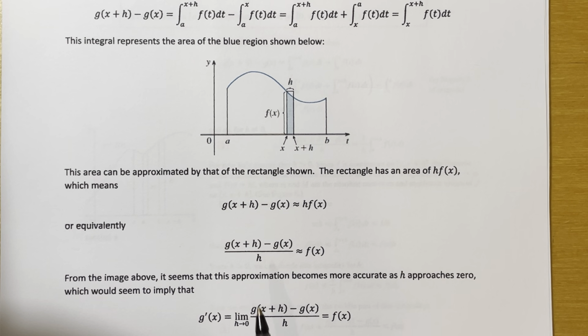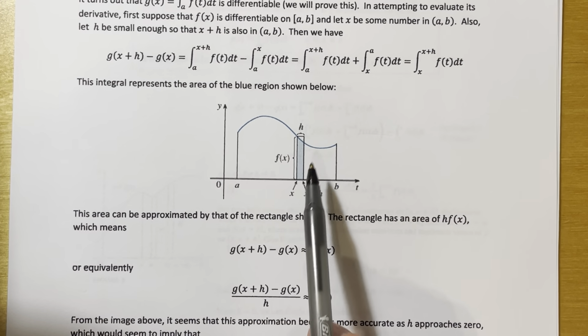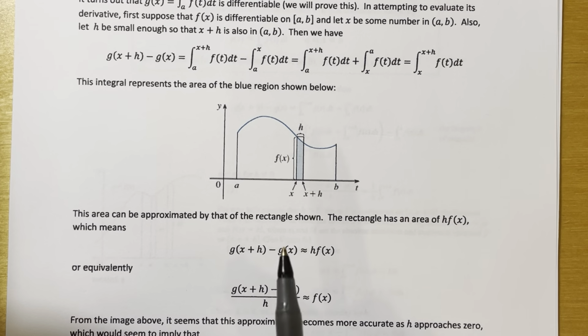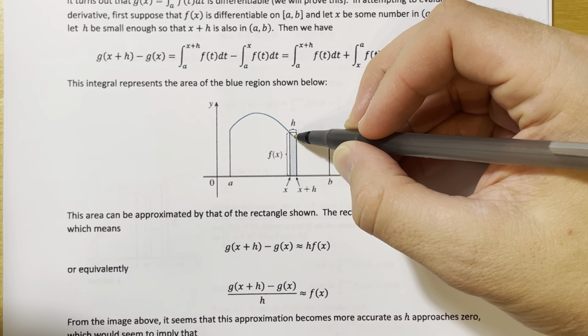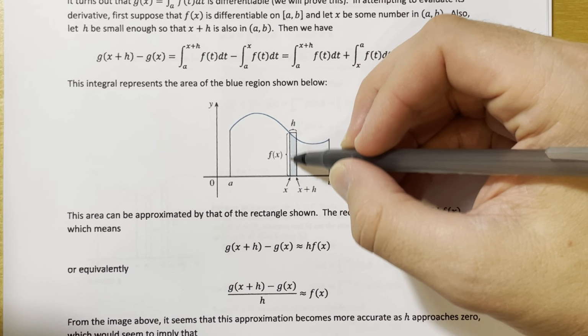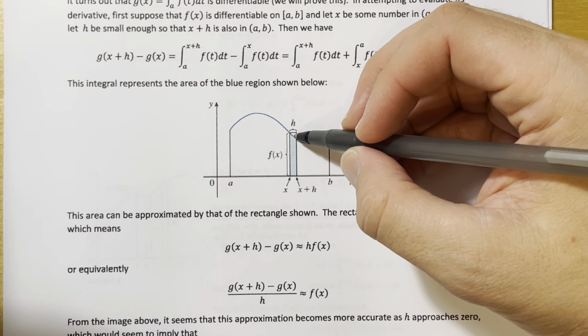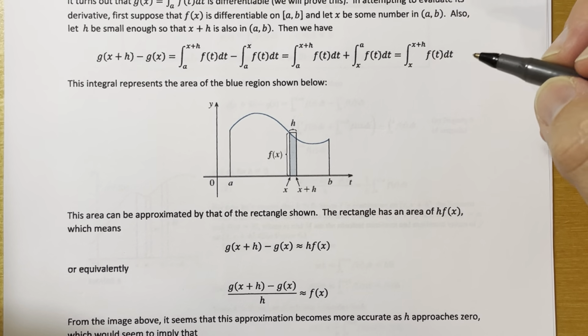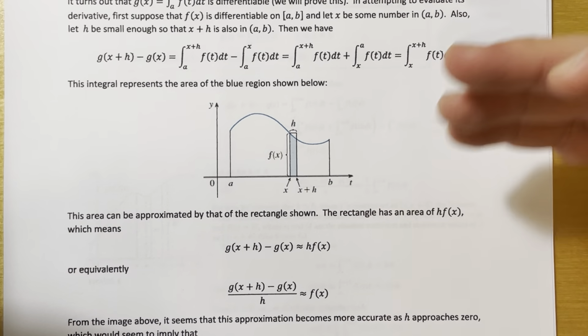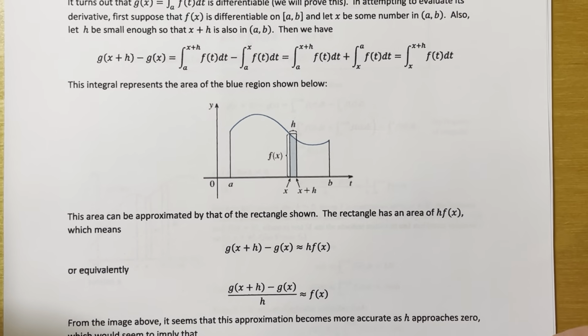And it would seem that if you look at the picture up here, if h is taken to be smaller and smaller and smaller, the amount by which that rectangle is missing the actual area of this region here, we'll call that error. So this rectangle has this little gap here, which I'm going to call error in my approximation. That error is getting smaller and smaller as h gets smaller and smaller.